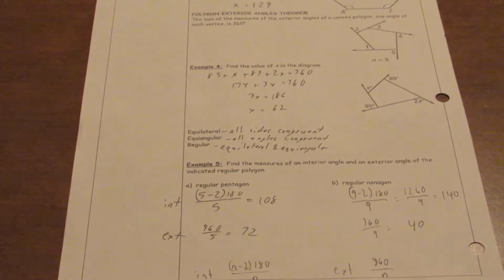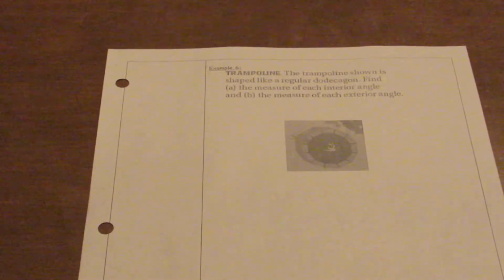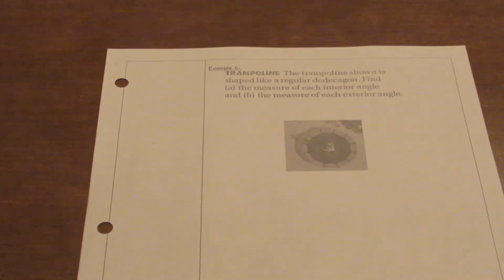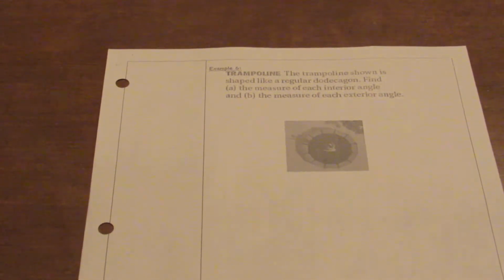Turn the page, we have one more problem that we're looking at, which is sort of setting an example of where you might use this. The trampoline shown is shaped like a regular dodecagon. Find the measure of each interior angle and the measure of each exterior angle. So I probably wouldn't need both of these in real life, but if I'm putting it together, I might need to know what that angle is if I'm having an issue. So that would be a place we could use this.